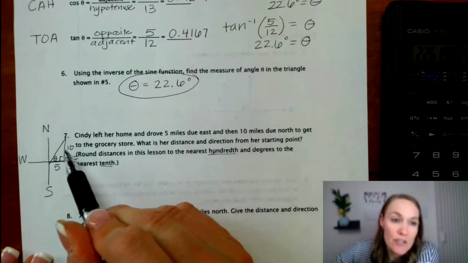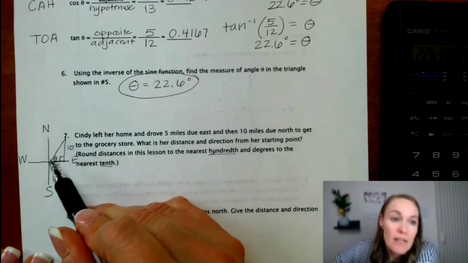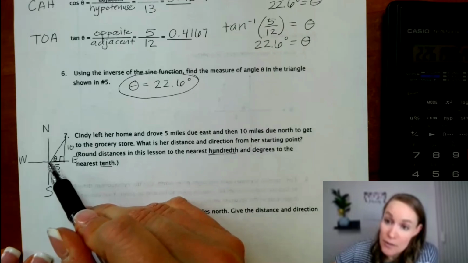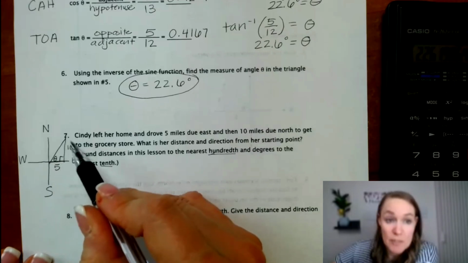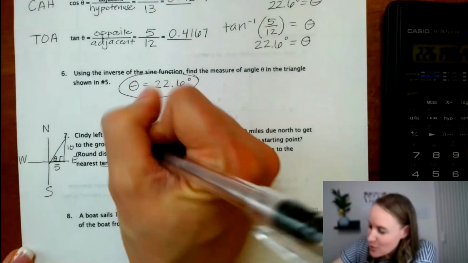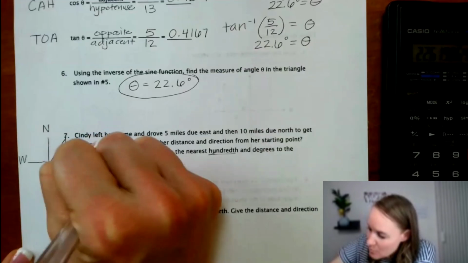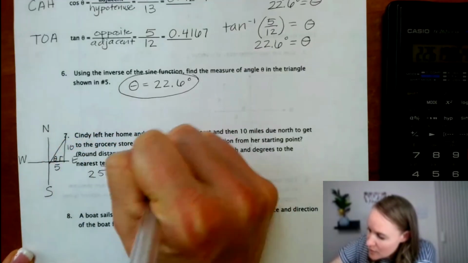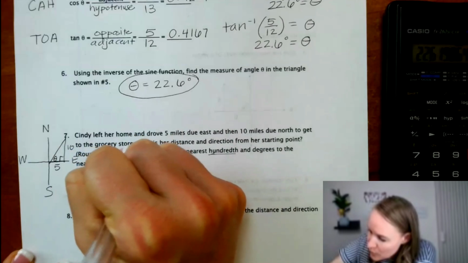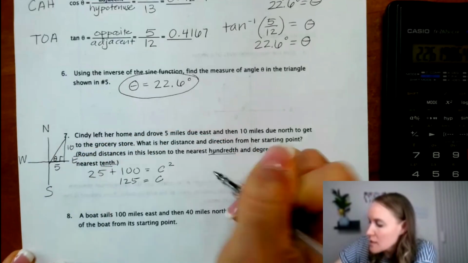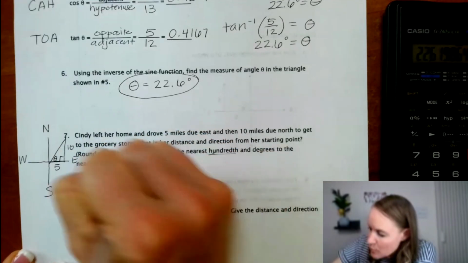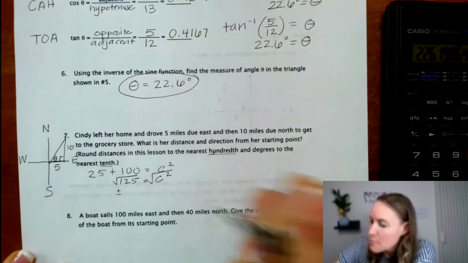Okay, so we want magnitude first. We want to find the measurement of the hypotenuse. So we just do a squared plus b squared equals c squared. So 25 plus 100 equals c squared. 125 equals c squared. Take the square root of both sides. I get plus minus.